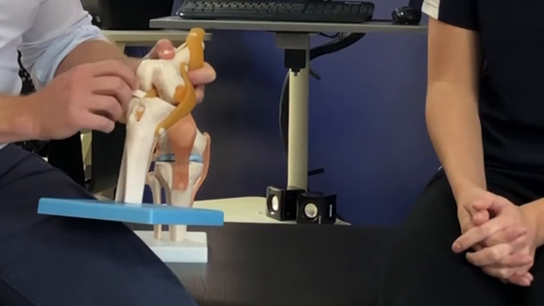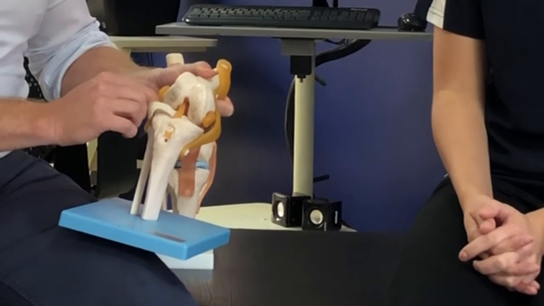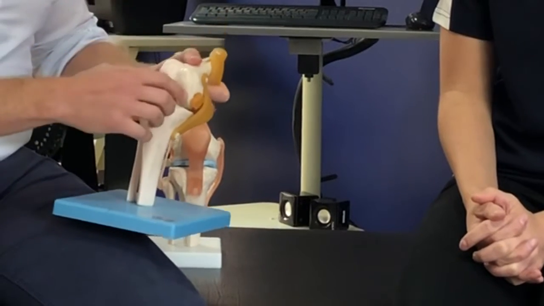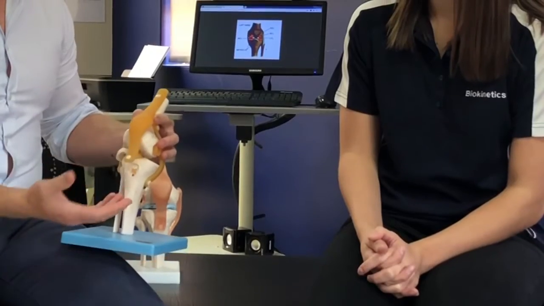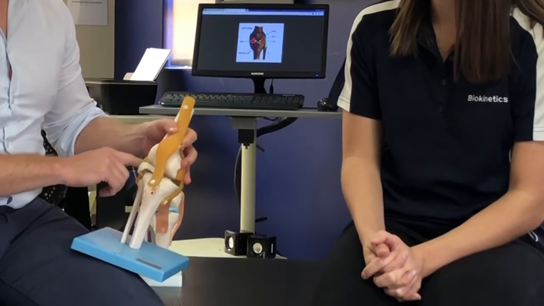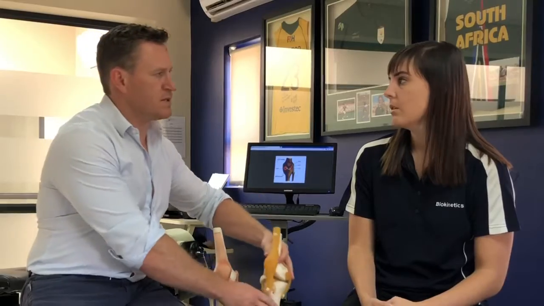So often it's not just the ACL that goes, it's other structures as well. Tell us about that. Last time we spoke about meniscus injuries, and that's exactly the other structures at risk. Usually with first time ACL ruptures, the most commonly injured meniscus would be the lateral meniscus. But because you get that instability long term, you can get medial meniscus tears as well. Of course, you can injure other ligaments. You can injure the medial collateral ligament, you can injure the posterolateral corner, which we may discuss at another time. But the most common thing is that you usually get meniscus tears with it.